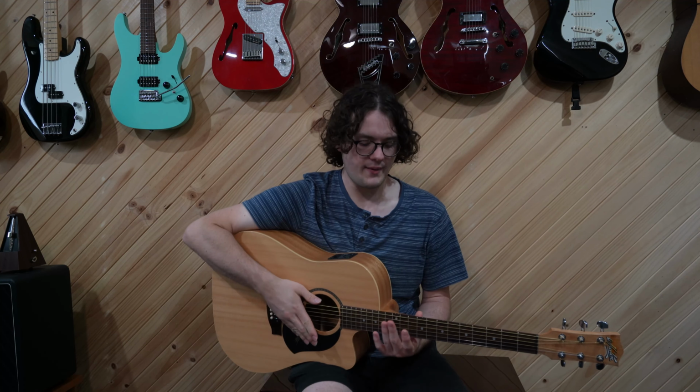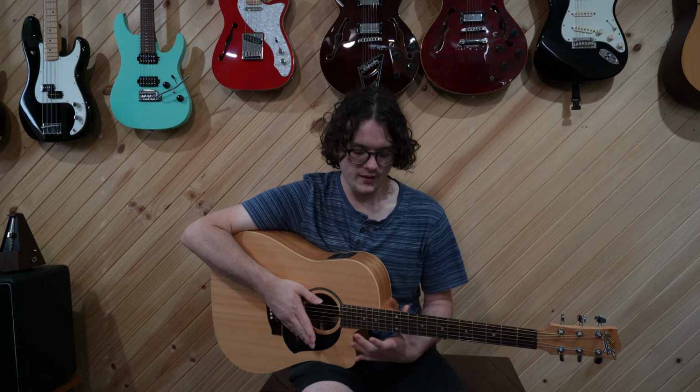So now that we know that, we basically can only worry about this half of the neck because all this is repeated down here. So once we learn positions down here and up this part of the neck, we can use that knowledge to transfer it up there.